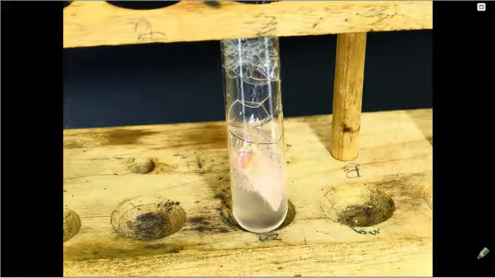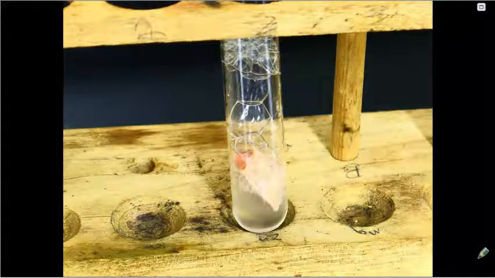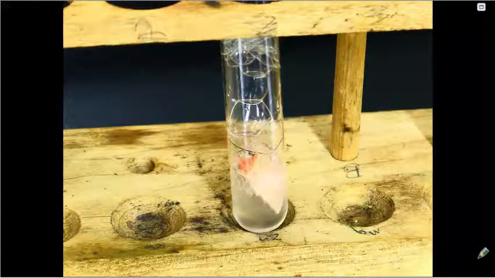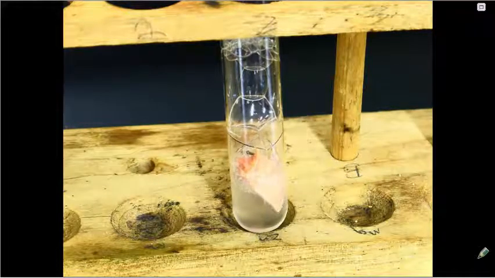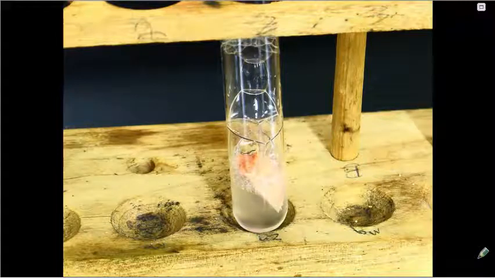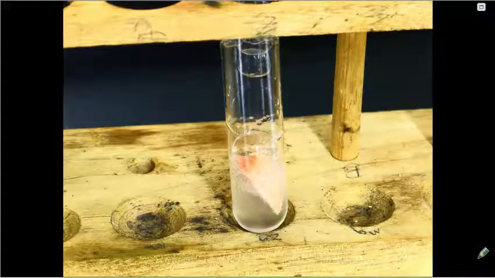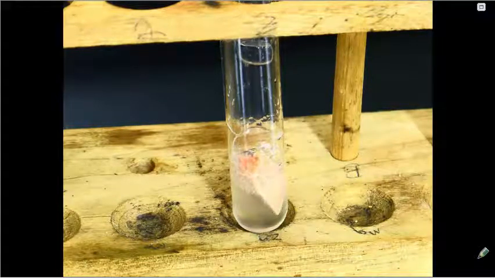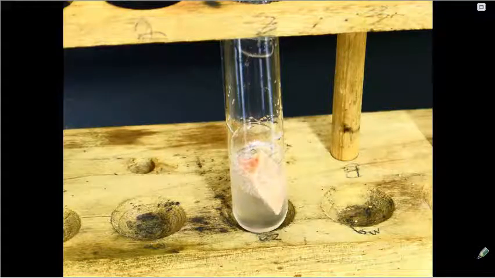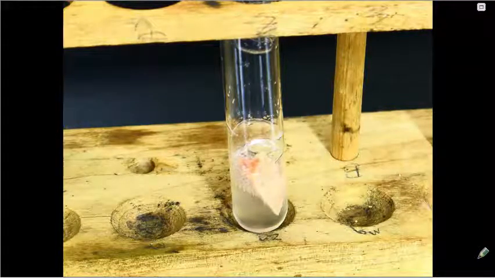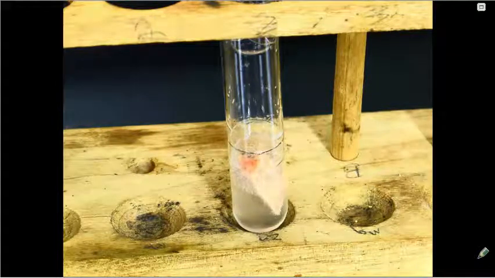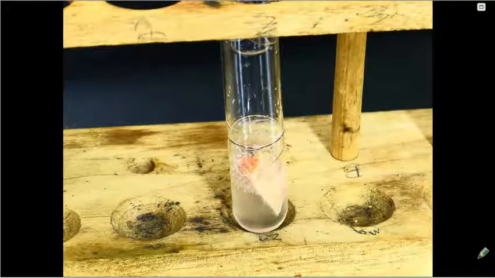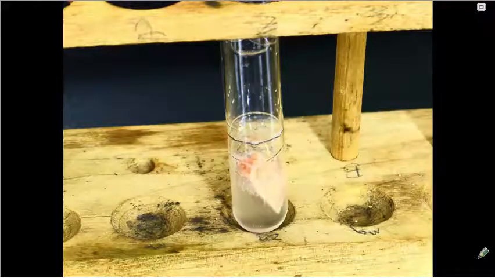Now we're using a 0 to 5 scale for this experiment. If we say 0, that means no reaction is taking place. If we say 5, it's occurring very, very fast. We're going to use this as our baseline and make the assumption that this particular reaction is taking place at a rate of about 4. So it's not super fast, but it's also not very slow.